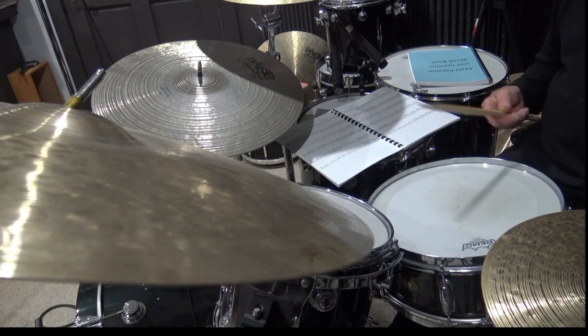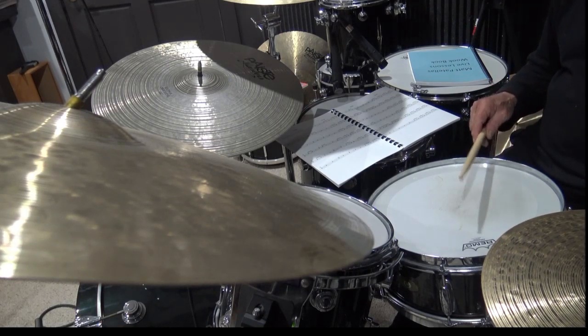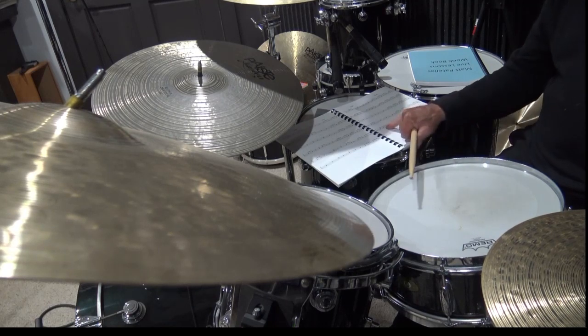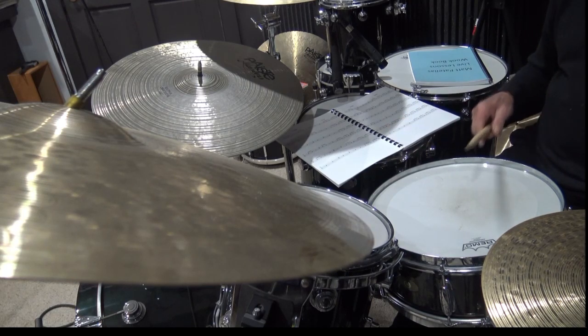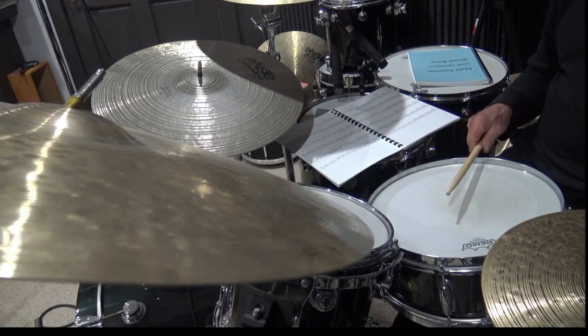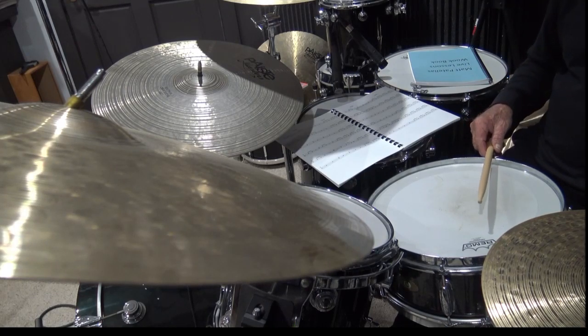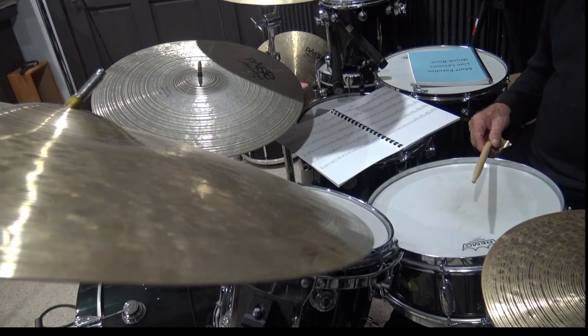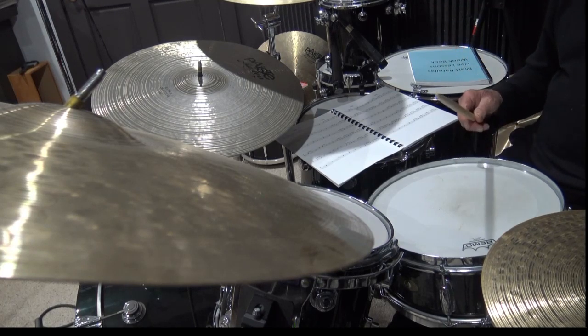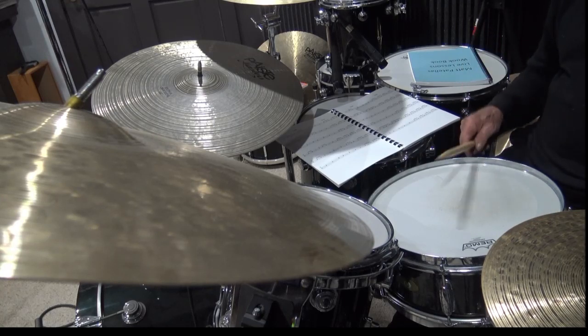You have a grouping of eighth notes, 1 and 2 and 3 and 4 and. Now, you have 1 and you play. The 2 you don't play. So you have 1 and 2 and 3 and 4 and. I'll do it slower. Okay, line 5. 1 and 2 and 3 and 4 and.